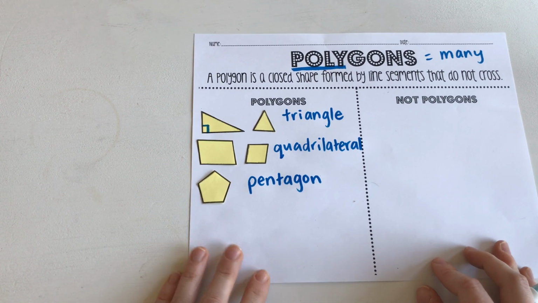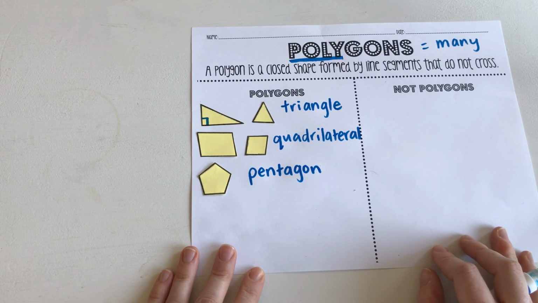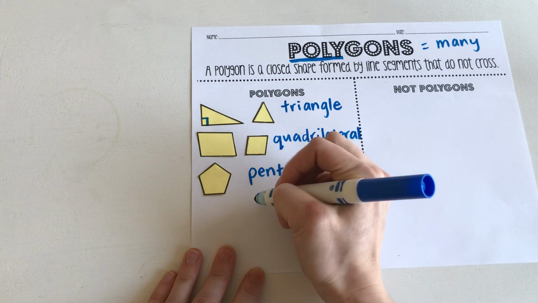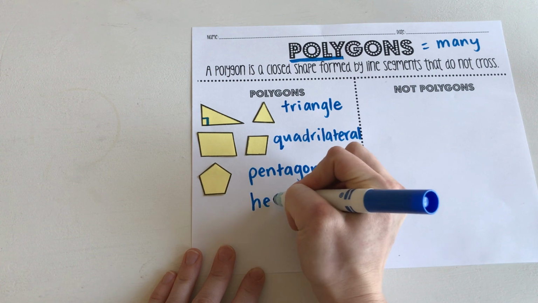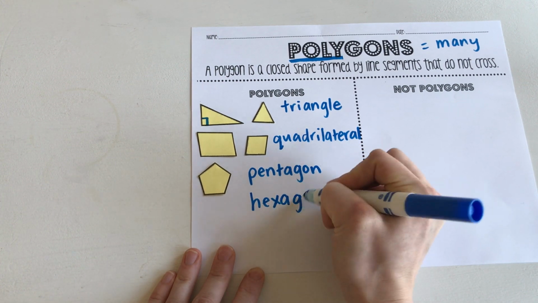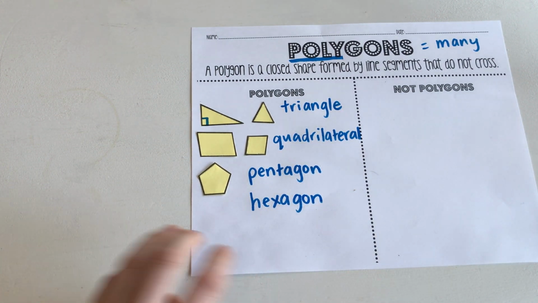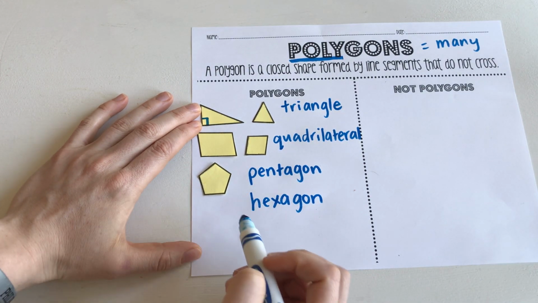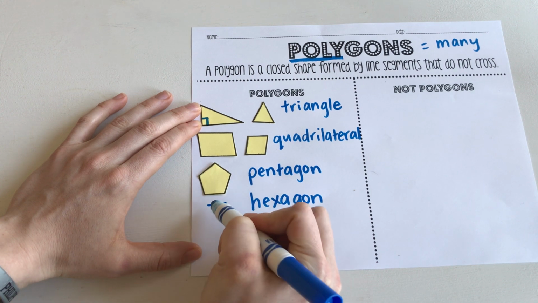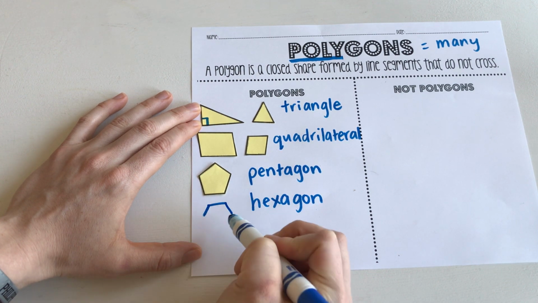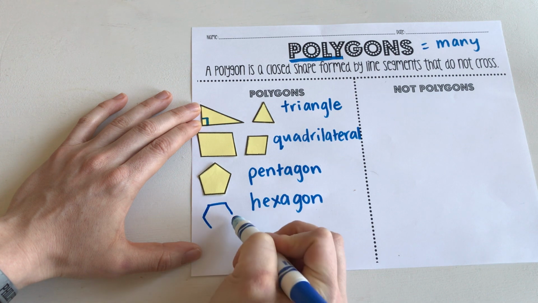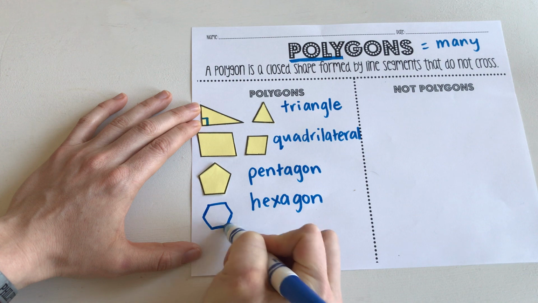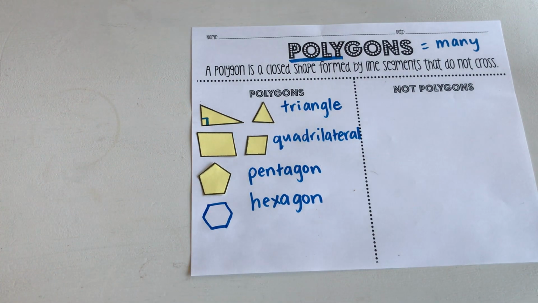Now, I don't have a yellow shape cut out for this one, but a shape that has 6 sides, we're going to draw it, is called a hexagon. Okay, a hexagon has 6 sides. I hope I can draw it. Let's see. 1, 2, 3, 4. 1, 2, 3, 4, 5, 6. Perfect. Hexagon.